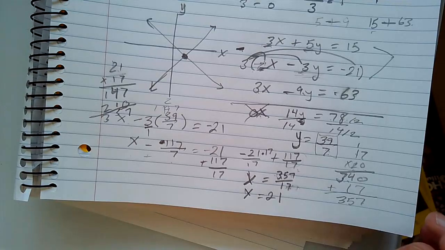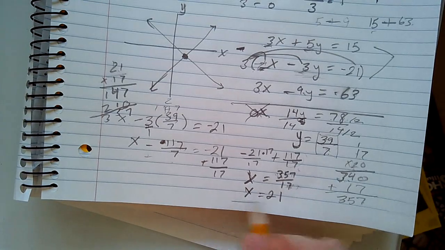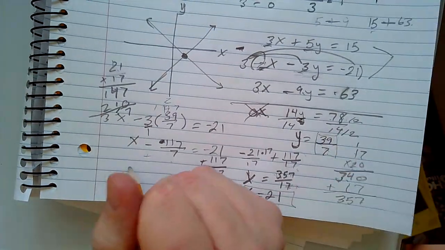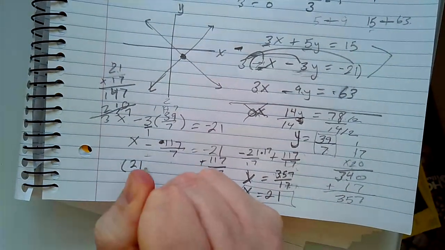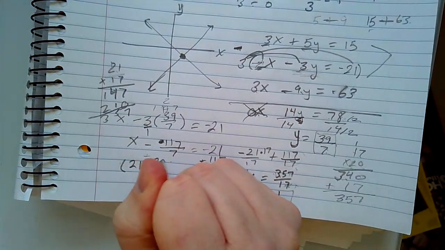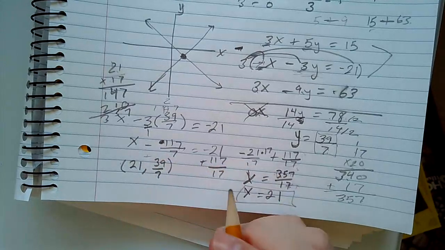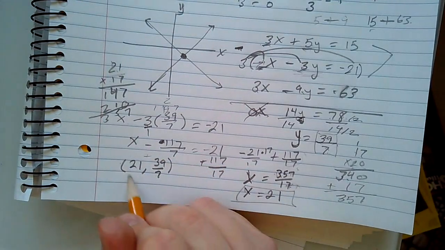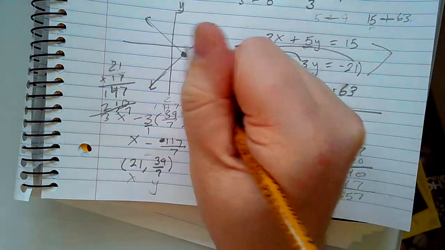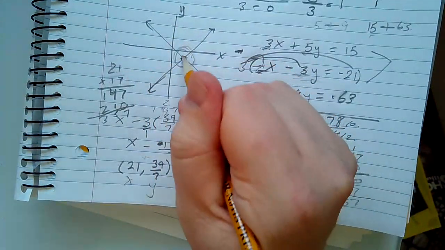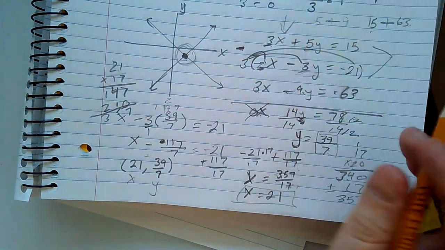All right, so we found our answer. We have x is equal to 21 and y is equal to 39 over 7. Yuck. All right, and there's your x value and your y value of this intersection point. Not to this picture, but to this equation.